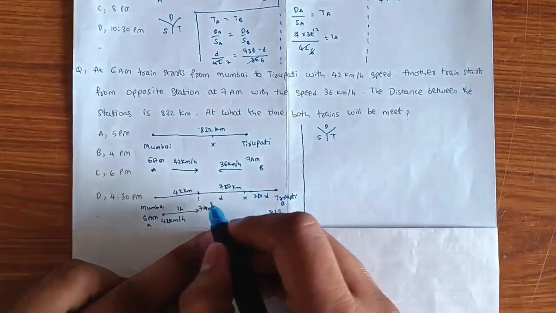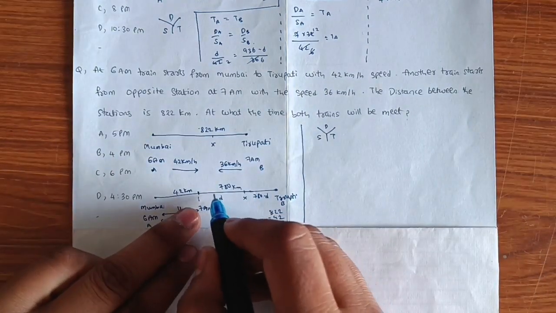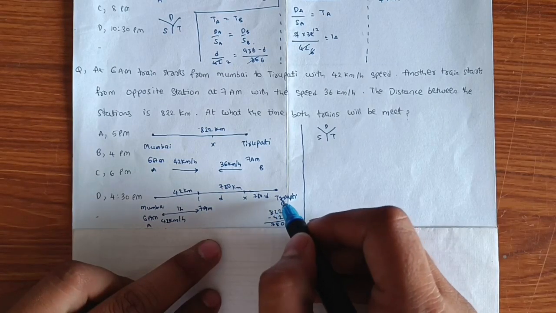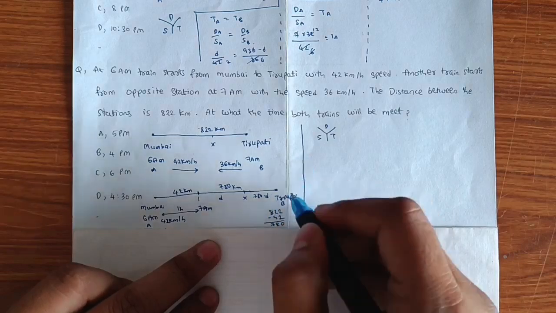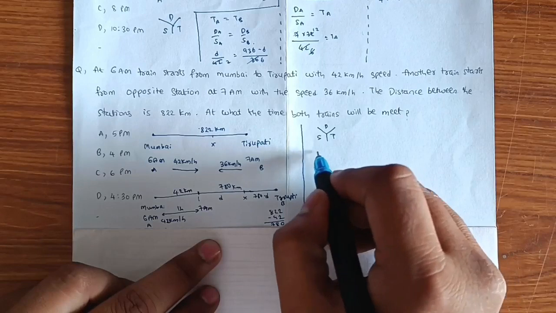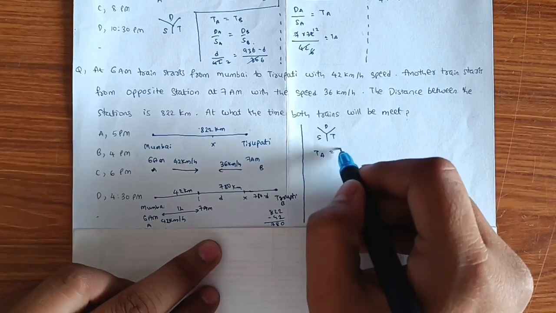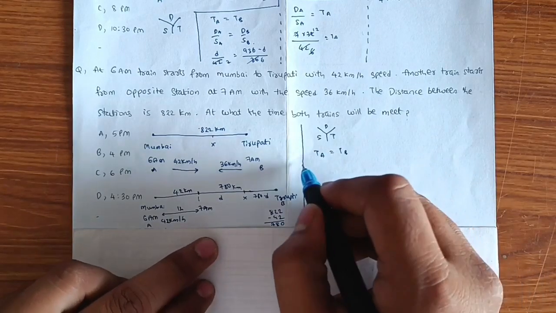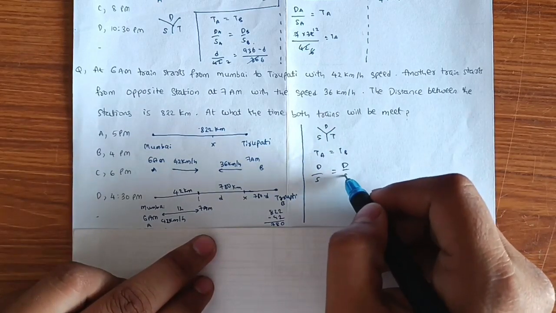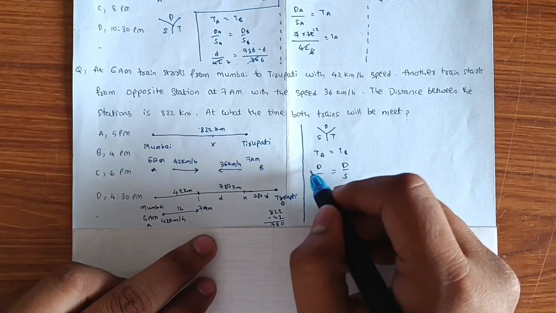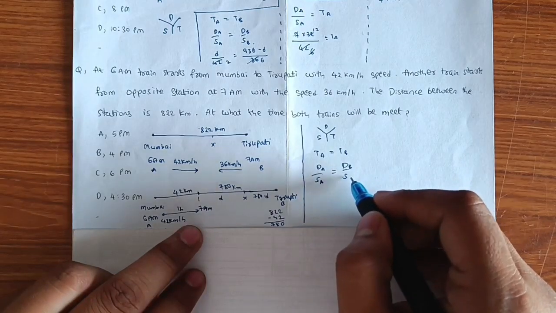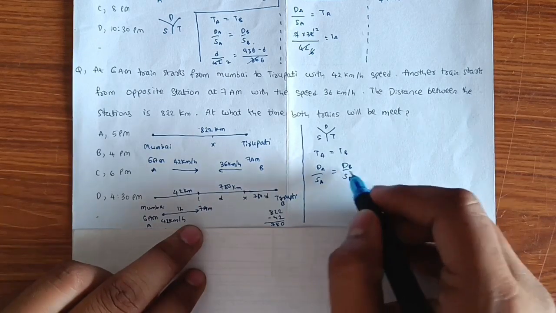The time taken by train A to cover its distance with this speed is equal to the time taken by train B to cover its distance with the 36 km/h speed. So the time is the same. Time taken by A equals time taken by B. Time is D by S. Let the distance covered by A be d with speed a, and the distance covered by B with speed b.